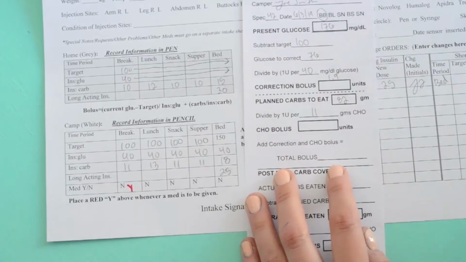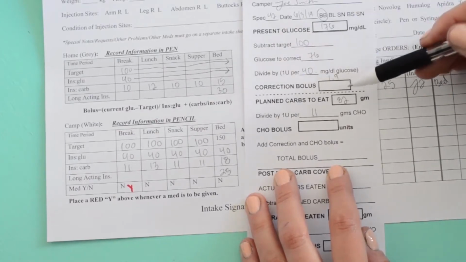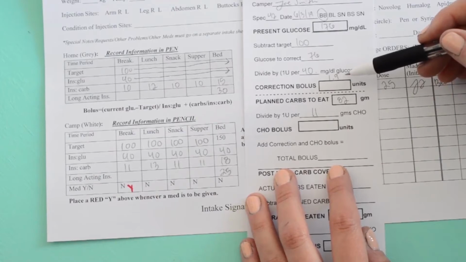I'm going to write it right here because 1.9 units is not an amount we can give with an insulin pen. We can give 1 unit, we can give 2 units. On some kids, they may have half unit pens. Let's assume that Joe has only full unit pens, and that's what he uses at home. So we'll use it here at camp.